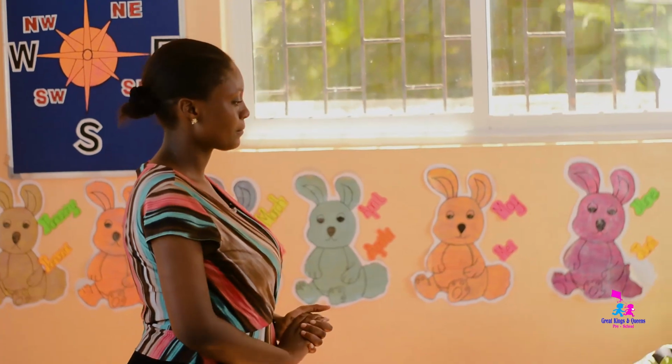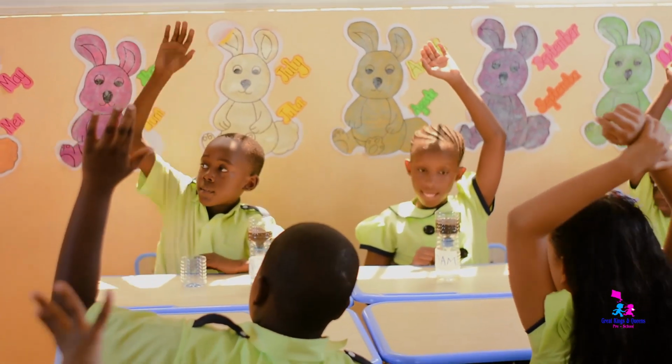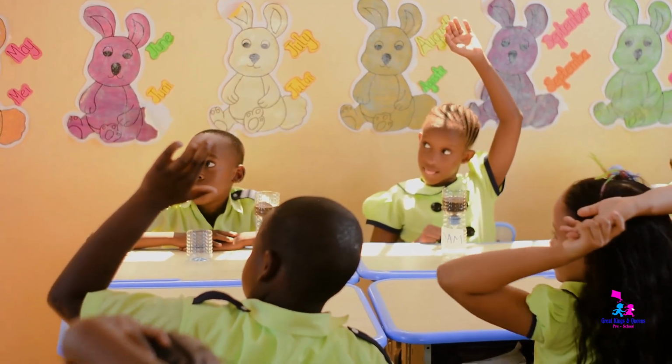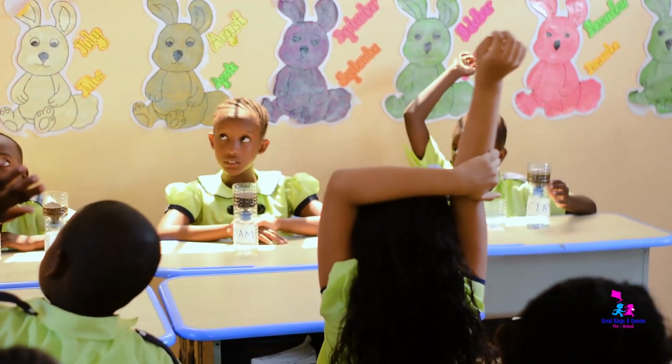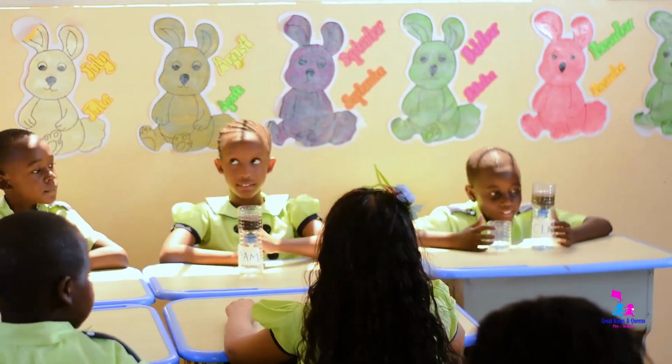Which soil holds water for the shortest time? Yes, sand soil. Very good. Which soil holds water for the longest time? Aiden? Clay soil.